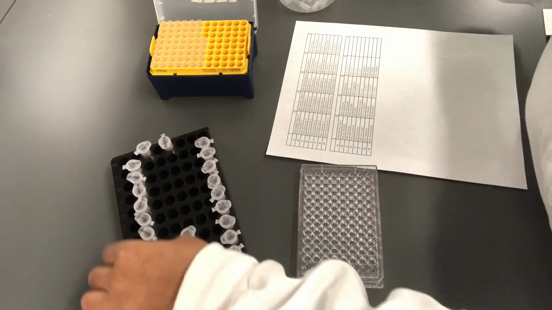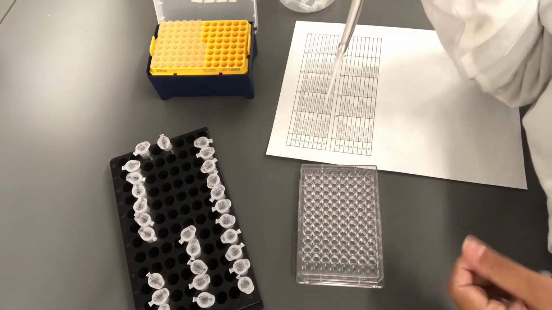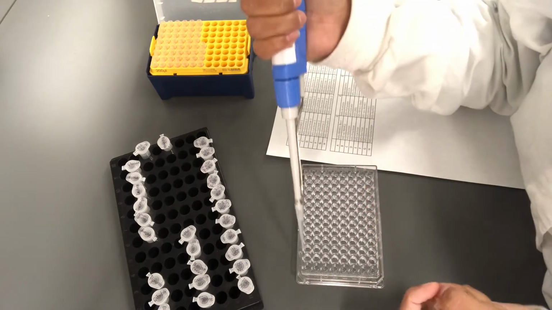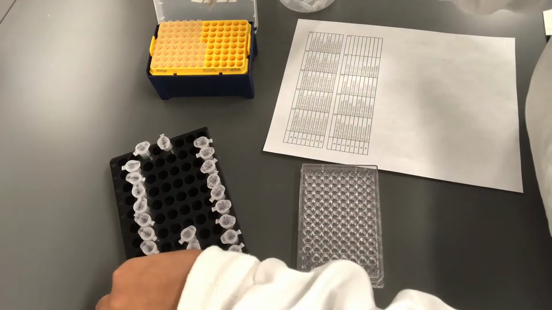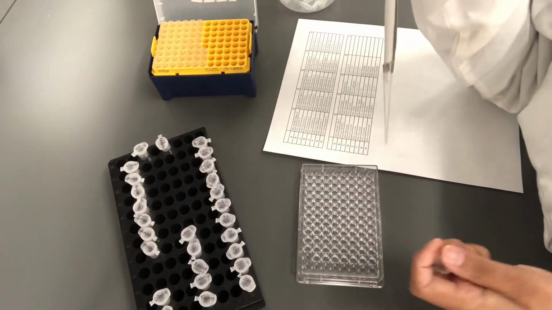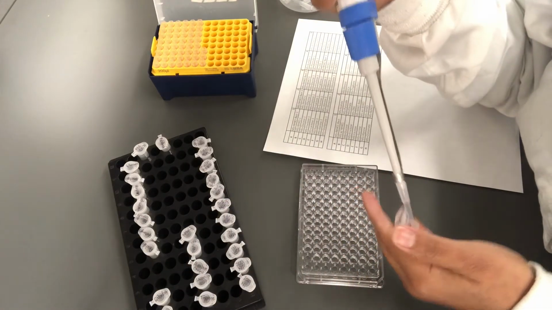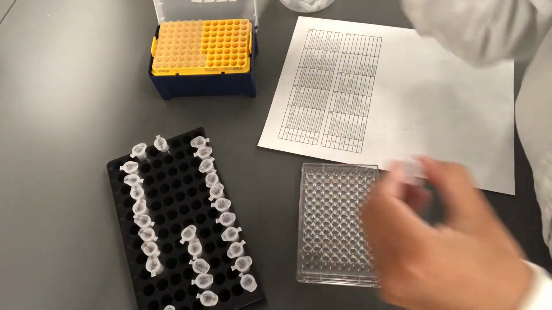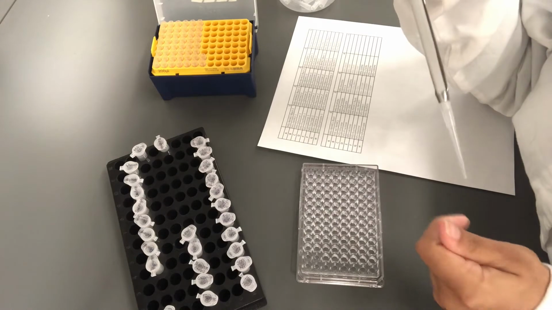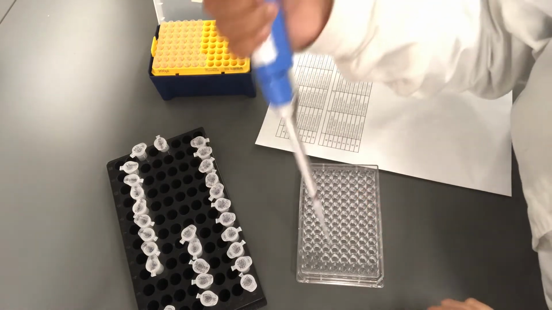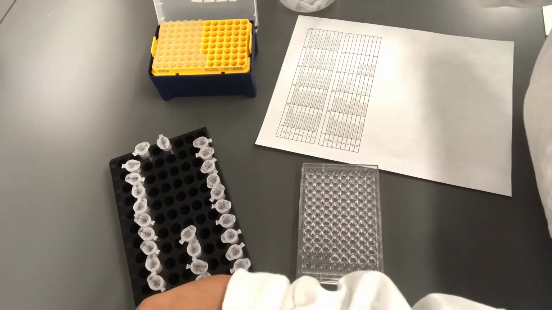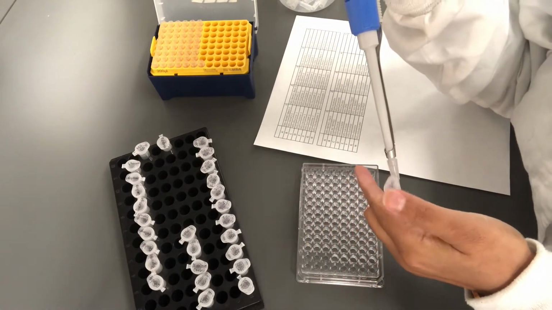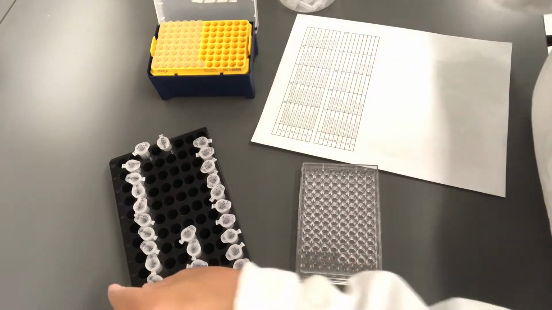Glutamate. Acetate. Pyruvate. Citrate. Ketoglutarate.